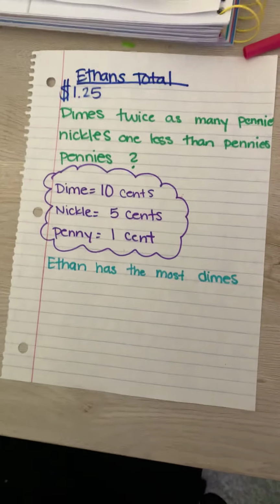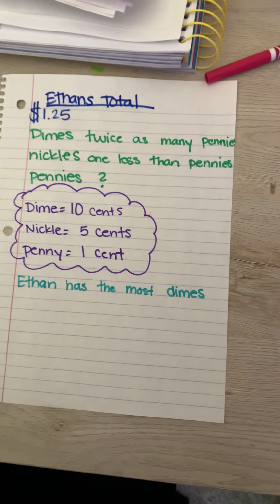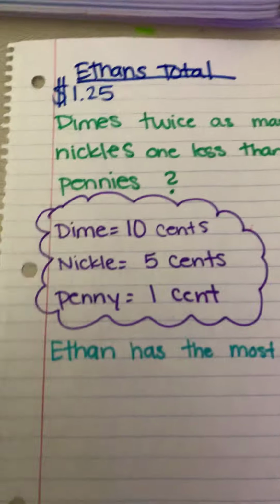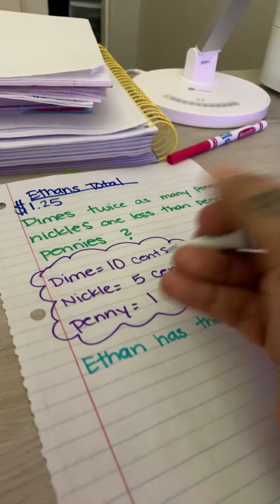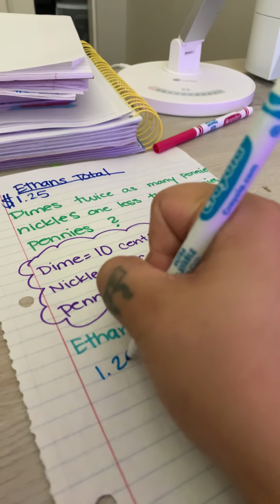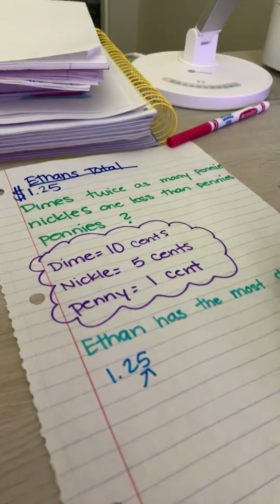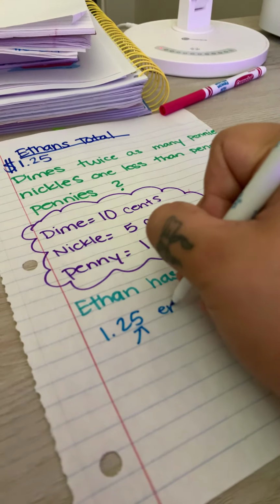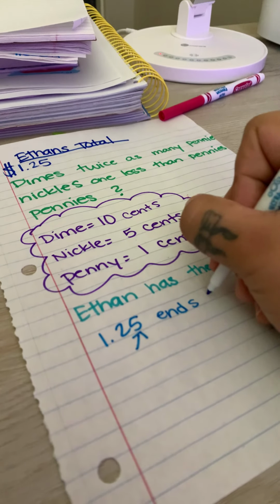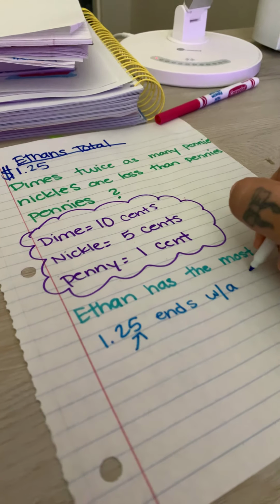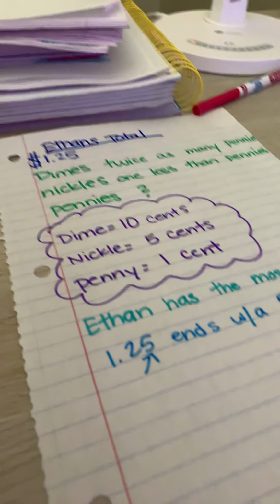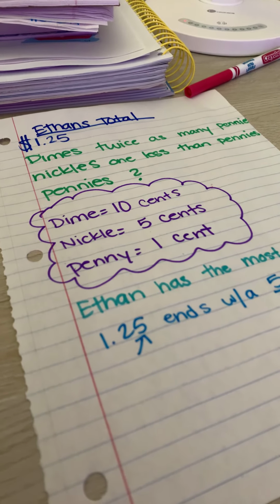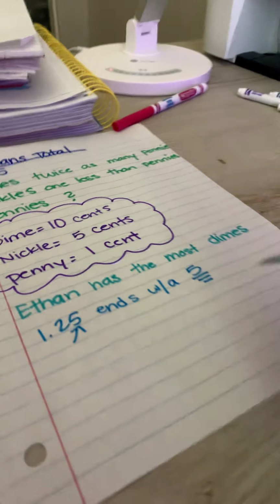Okay, so the way I want to do this is, let me grab a marker. I'm so sorry, it's like so shaky. I need like a stand or something for my phone. All right, so $1.25, it ends in 5. It ends with a 5. So that means my pennies need to be in multiples of 5.